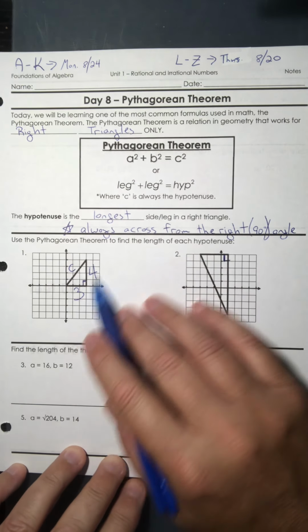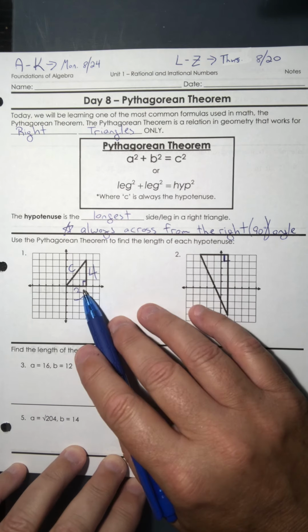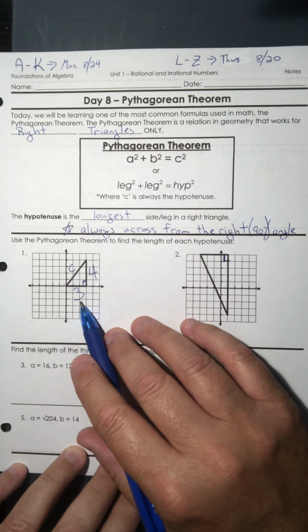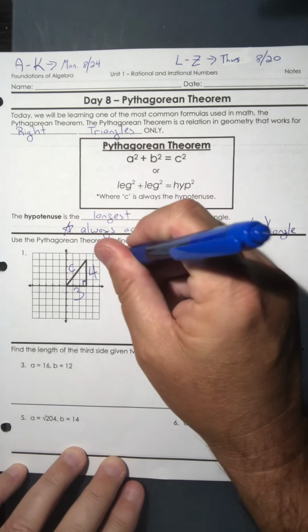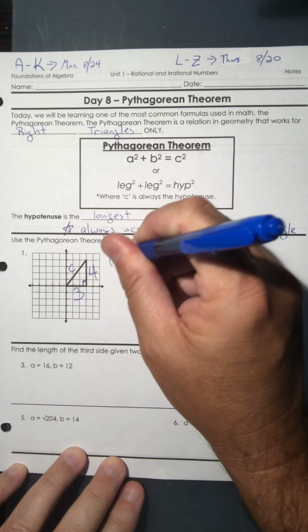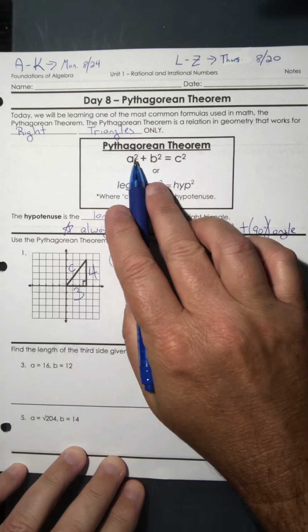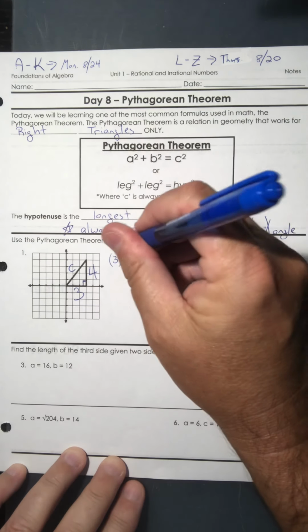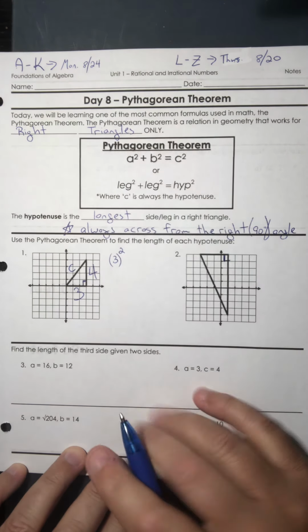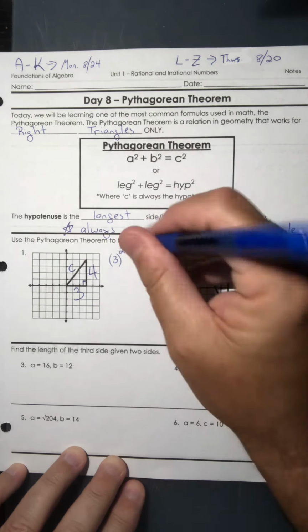Doesn't matter which one you pick out of these to be a or b. I'll take the bottom one as my a, but it doesn't matter. Remember, we've always said, when we're gonna put a number in for a letter, we're going to use parentheses. So that's gonna be (3) squared plus, I need to square my b, which in this case is gonna be (4) squared. And that's gonna equal c squared, okay?